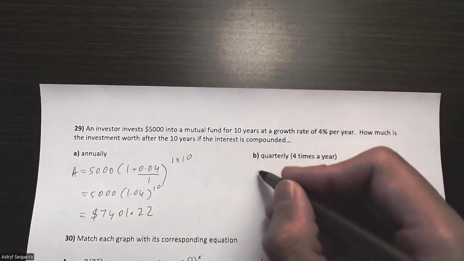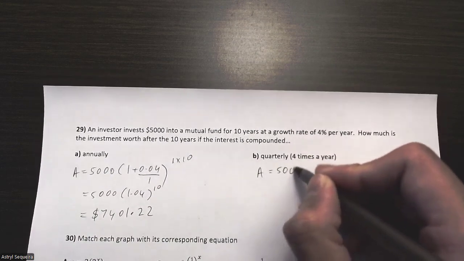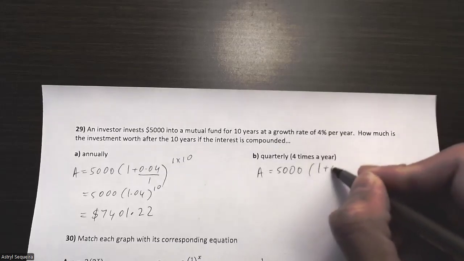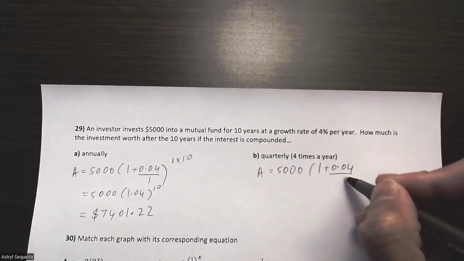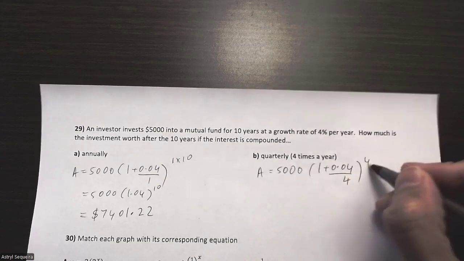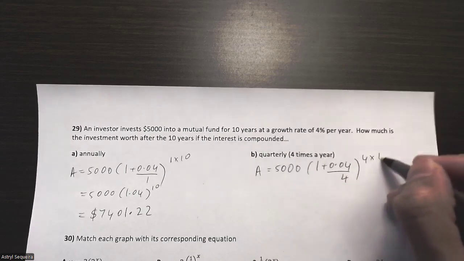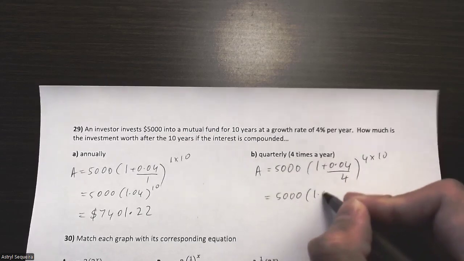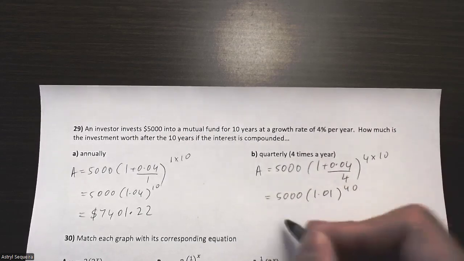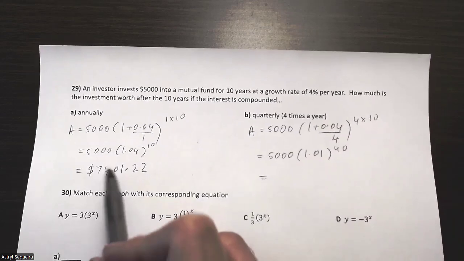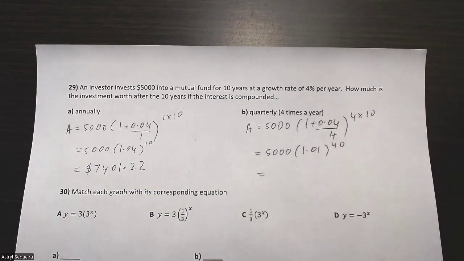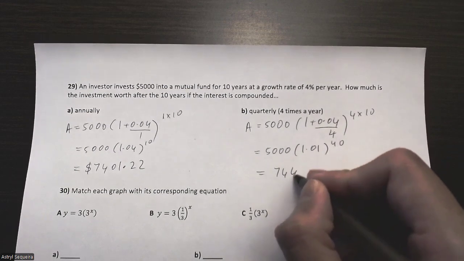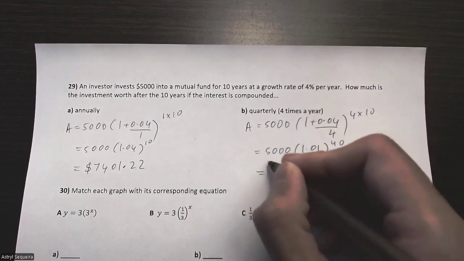Now over here it's compounded quarterly, so it's 5,000 times 1 plus 0.04 divided by 4. Exponent is 4 times 10. Simplify that, 5,000, 1.01 to the power of 40. And if I put that in my calculator, it should be slightly higher than that value. And I get 7,444.32.